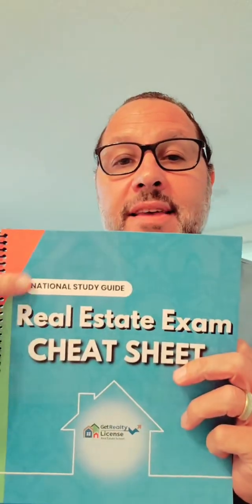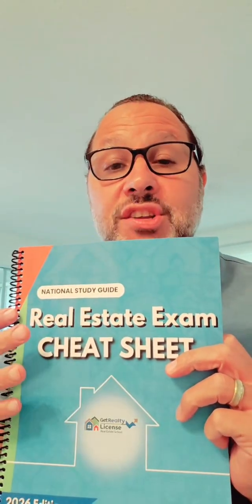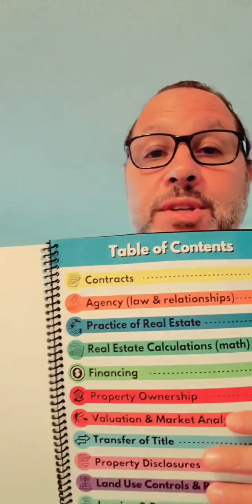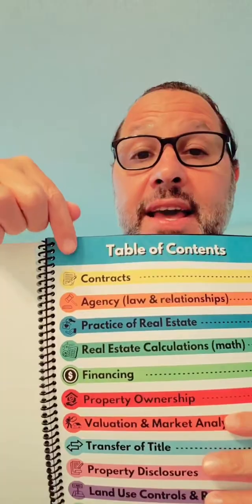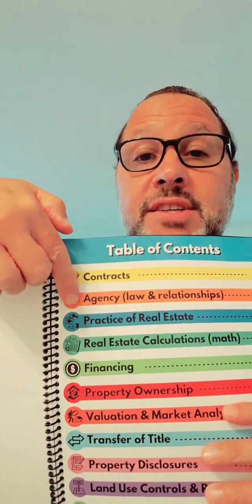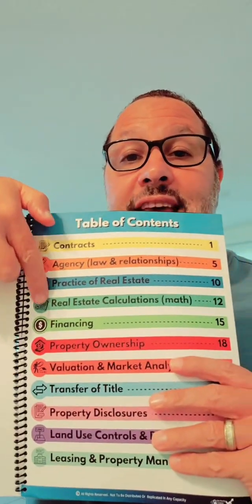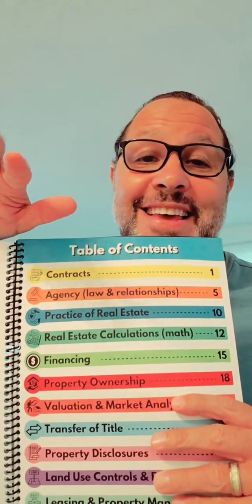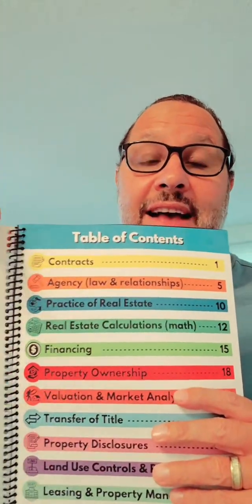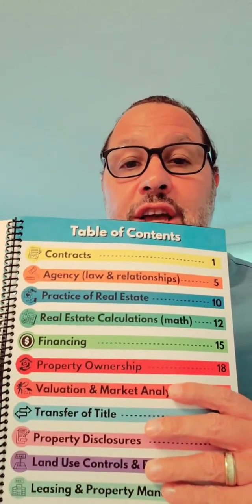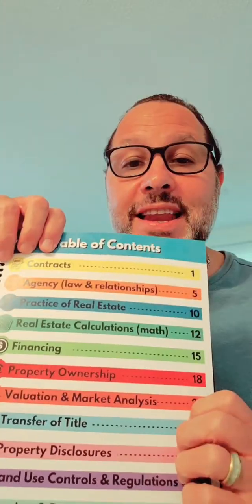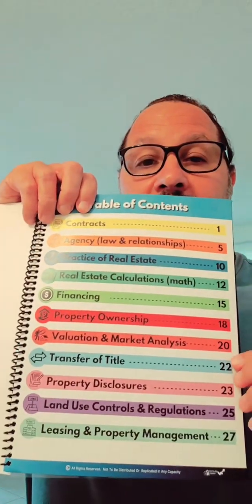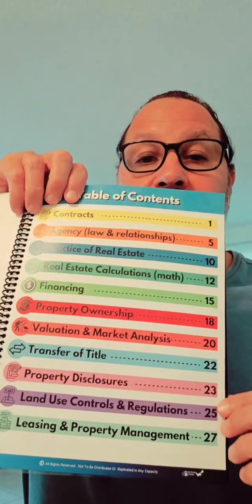So just to show you what we have here, if you were to buy this real estate exam cheat sheet for the National Study Guide, what I wanted to show you today, and I'm going to do some more videos, is the page on contracts. But you can see there's a page on agency, practice of real estate calculations. Oh man, I know how you feel about real estate calculations, but we can help you with that in our class. Financing, property ownership, valuation and marketing analysis, transfer of title, property disclosures, land use controls.